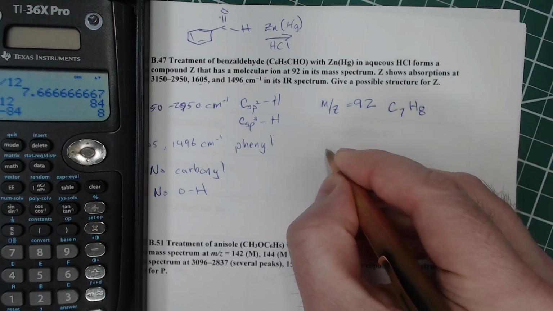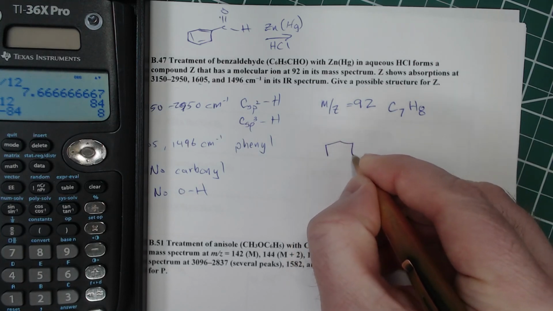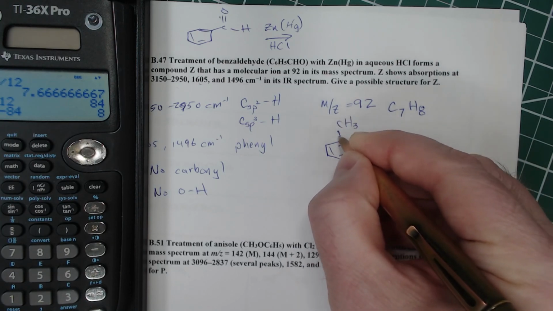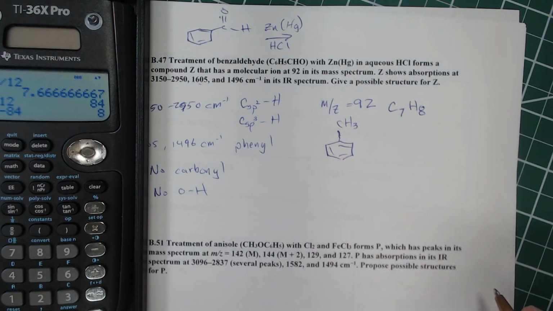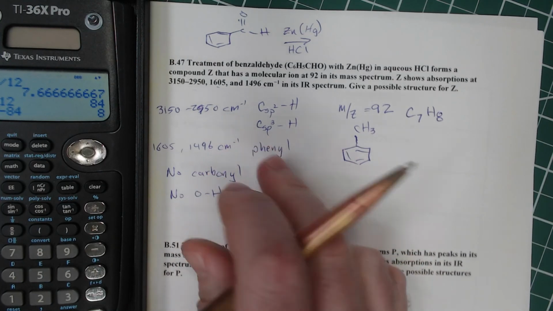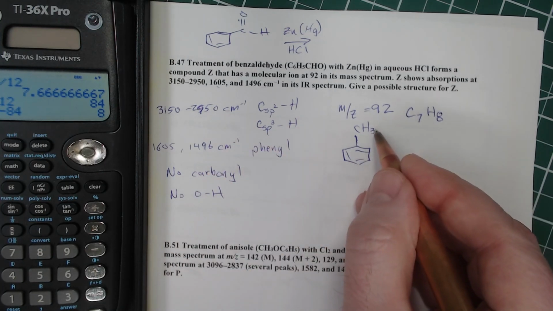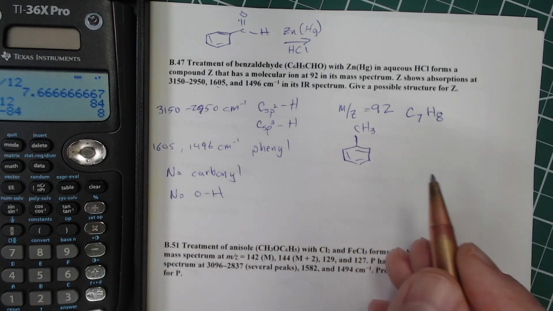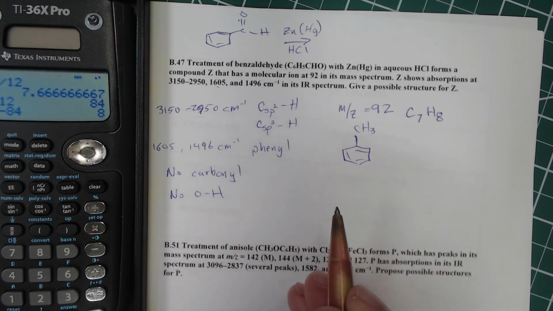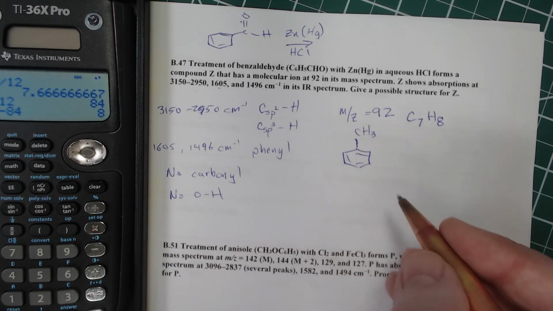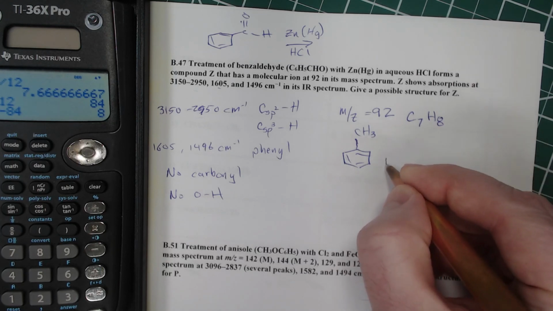So we simply reduced it. All right, and if we look at that, it's got the carbon-hydrogen sp2, it's got carbon-hydrogen sp3, it's got the benzene ring, so it's got the phenyl group, and there's no carbonyl and no OH. So this is consistent with our structure. And so this is our probable structure.